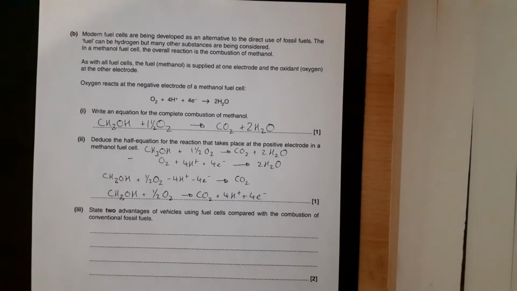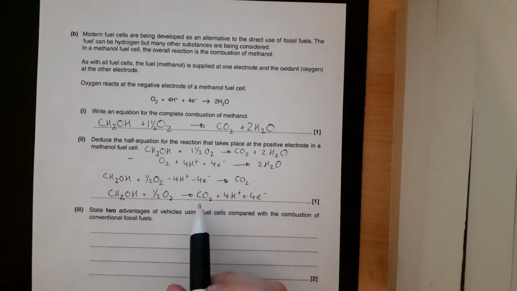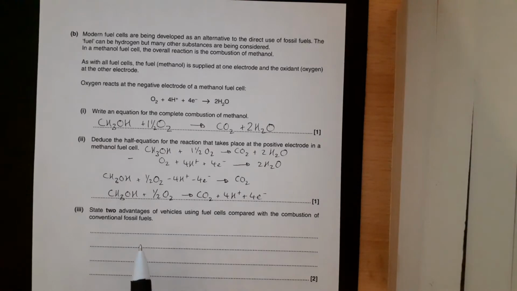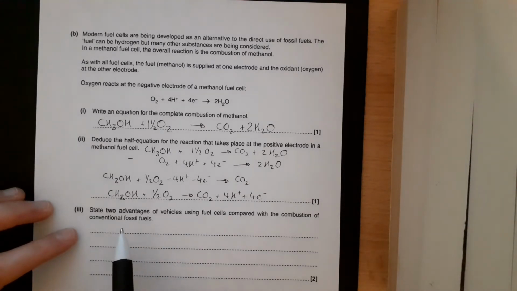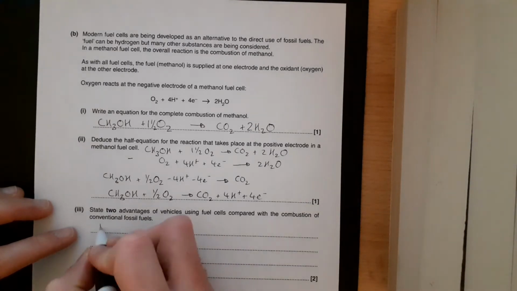Finally, the last bit on this question says, state 2 advantages of vehicles using fuel cells compared with the combustion of conventional fossil fuels. So here we want to be looking at things that make the fuel cells better. The main thing I think from using a fuel cell is that there's less CO2 produced.